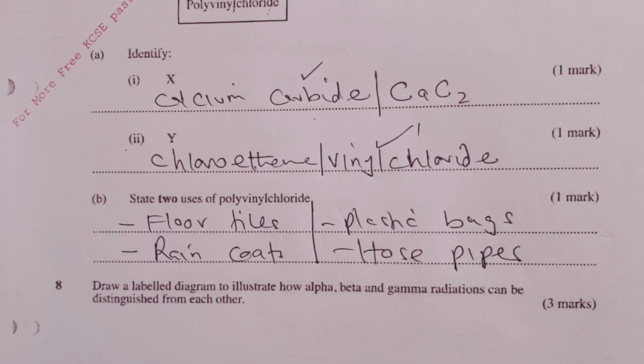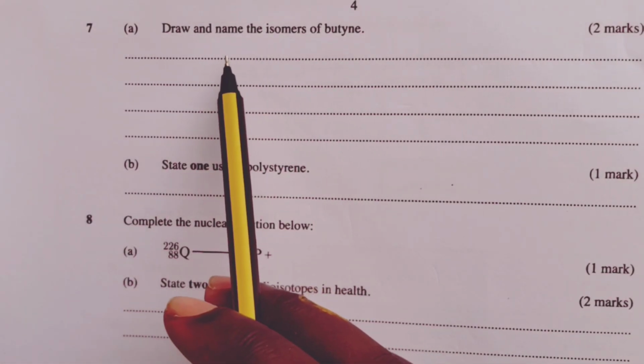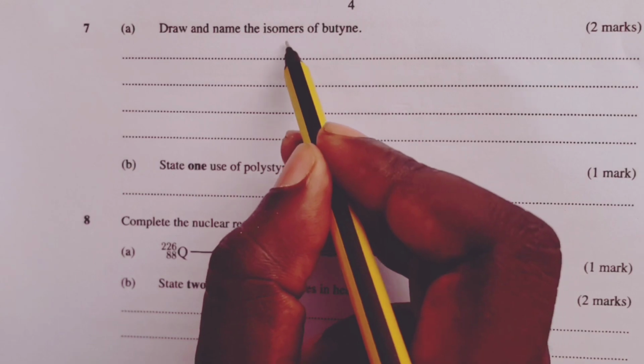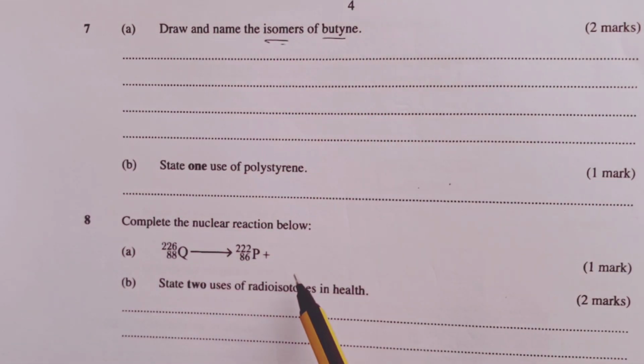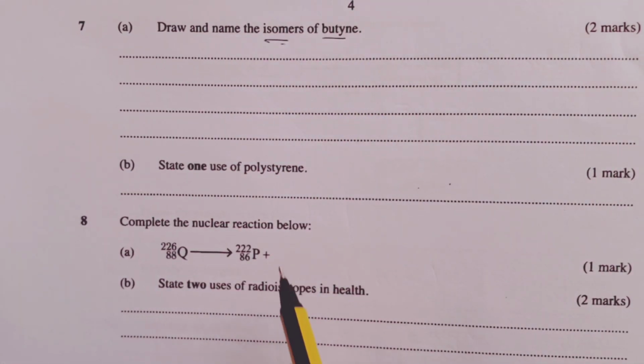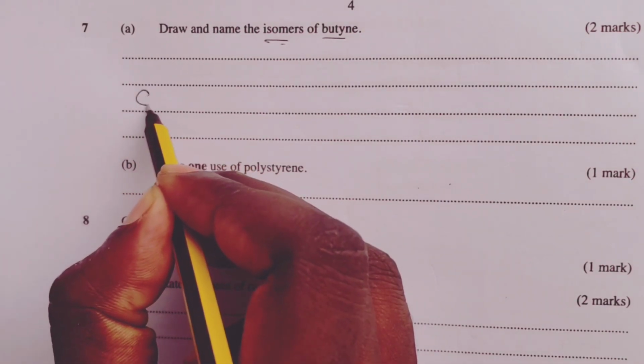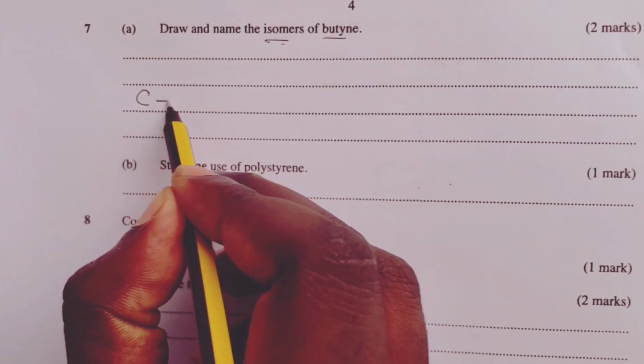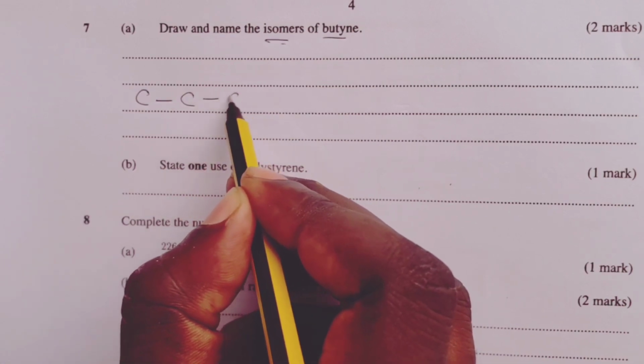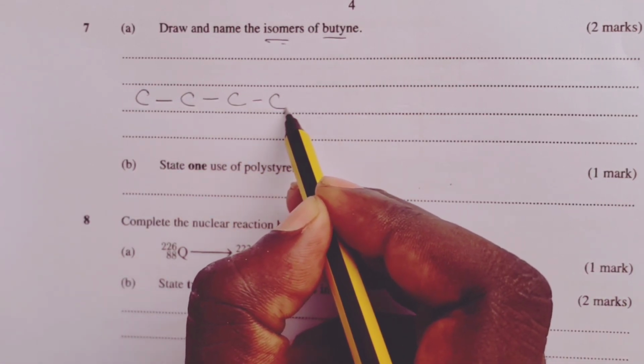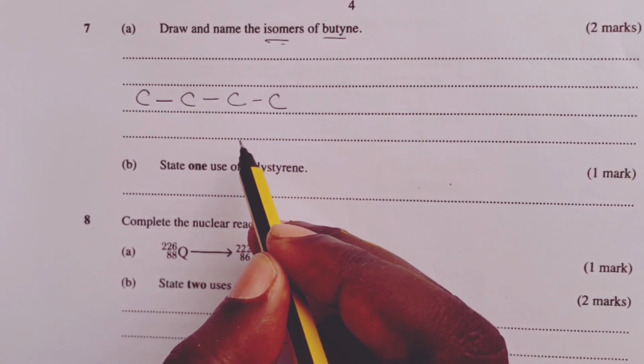We now proceed to the year 2014, question number 7. Draw and name the isomers of butyne. Butyne is an alkyne with 4 carbons in a straight chain.